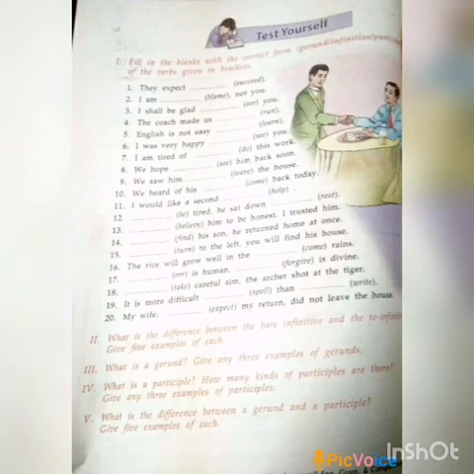And what is a participle? There are kinds of participle. So we just revise the three kinds. Give examples for all three kinds of participle. And for the fifth Roman: what is the difference between the gerund and the participle? And give examples of each.